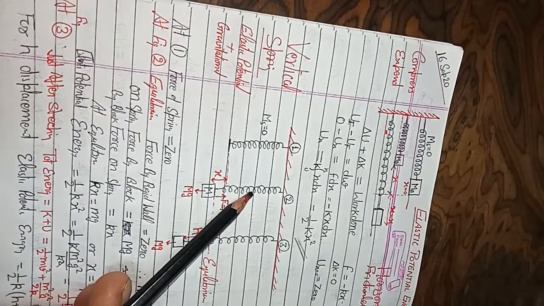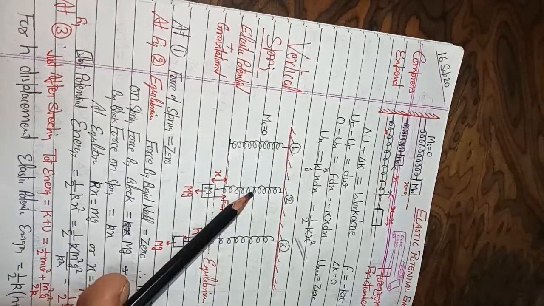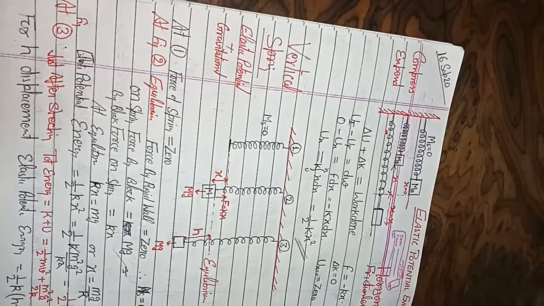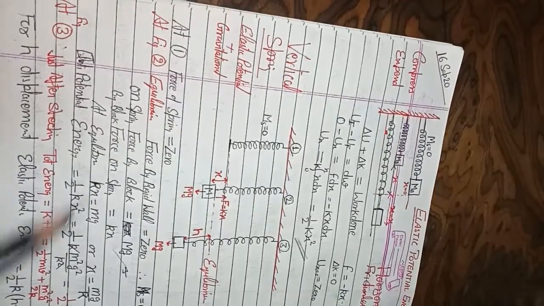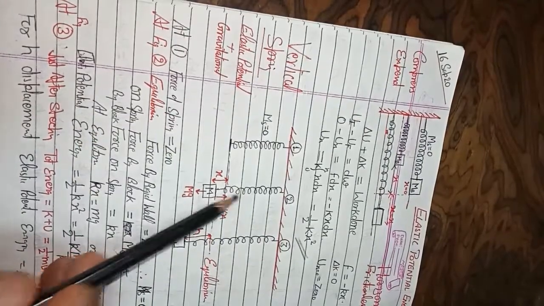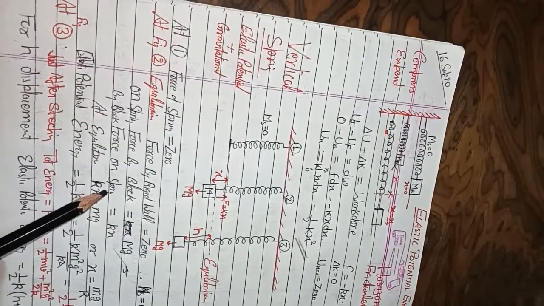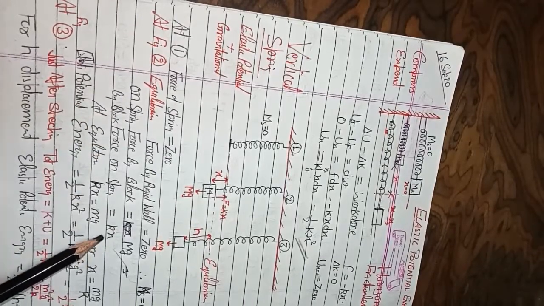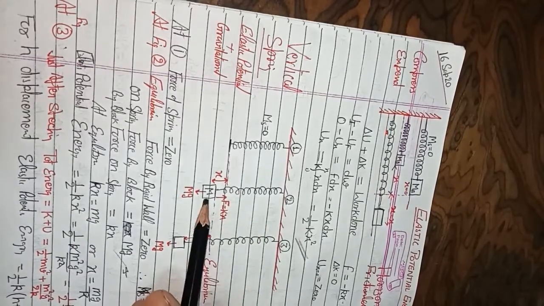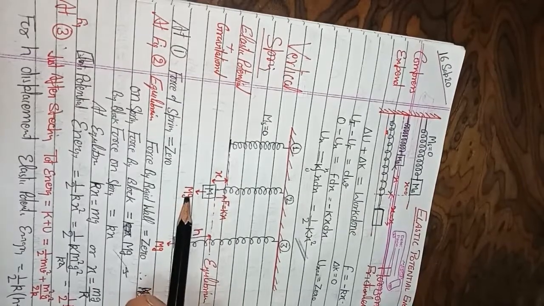But on a spring, how many forces are there? There are 2 forces. So on a spring, force by block. The block is applying force on the spring, M into G. And the force by the block on the spring is K into X. Exactly, you have to understand this. The spring is applying force on the mass upward and the mass is applying force on the spring downward.